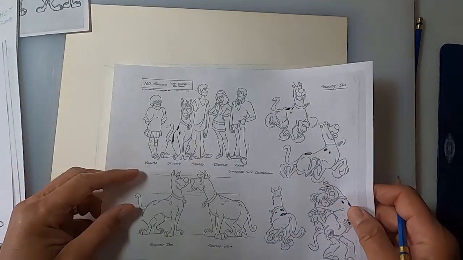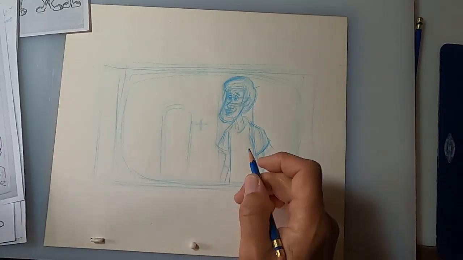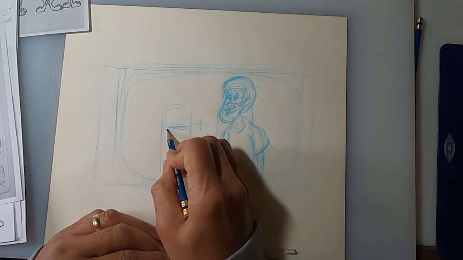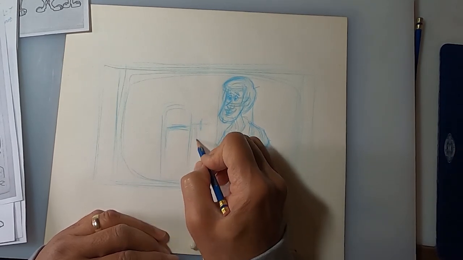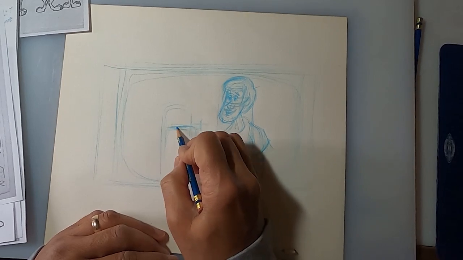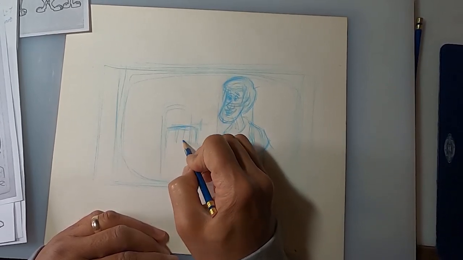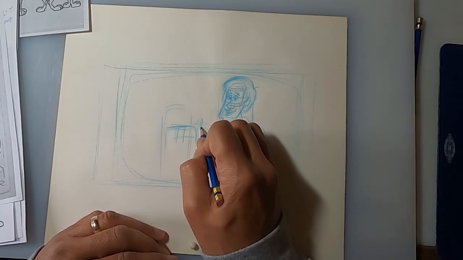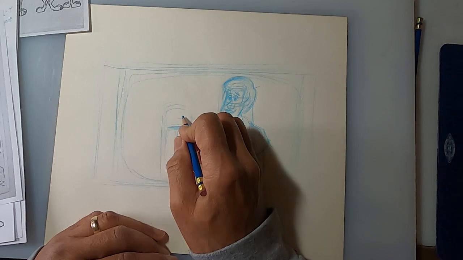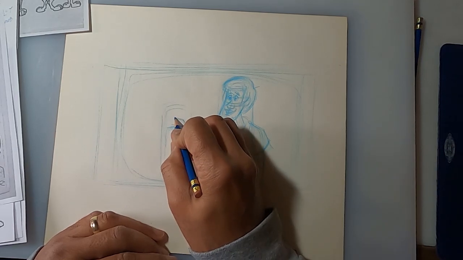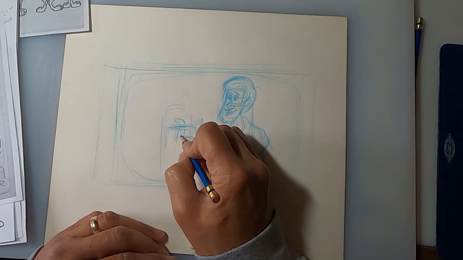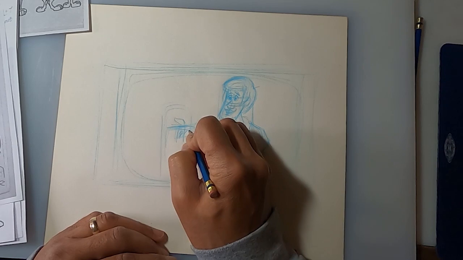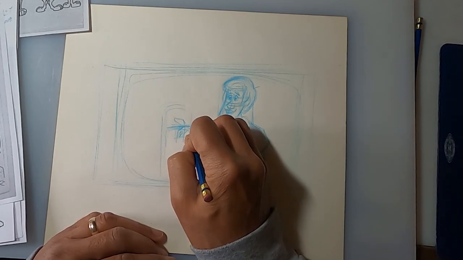And let's check our Scooby and Shaggy model size. Scooby's head, when he's sitting, and he's a little bit to Shaggy's right. Let's move him over about here. And his ear comes up like that. And Scooby's eyes are towards the top of his head like this. So his eyebrows are right at the top like that.